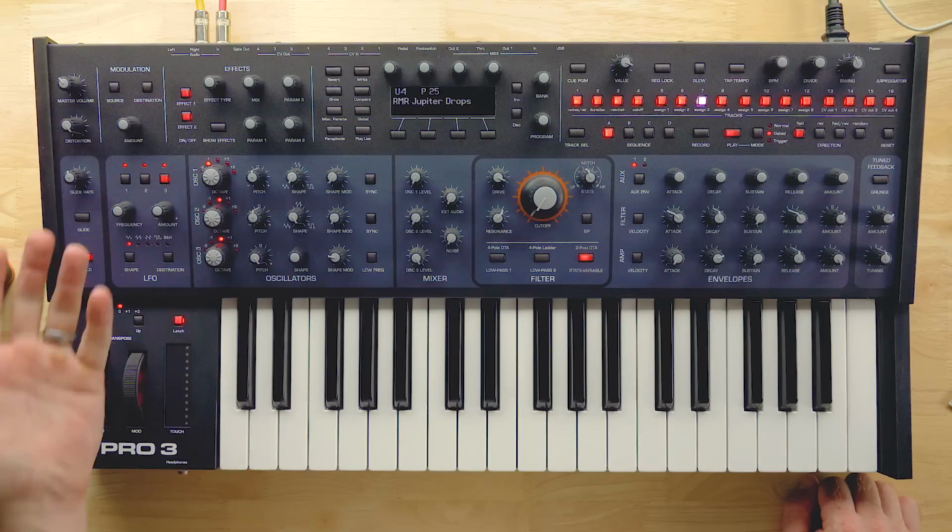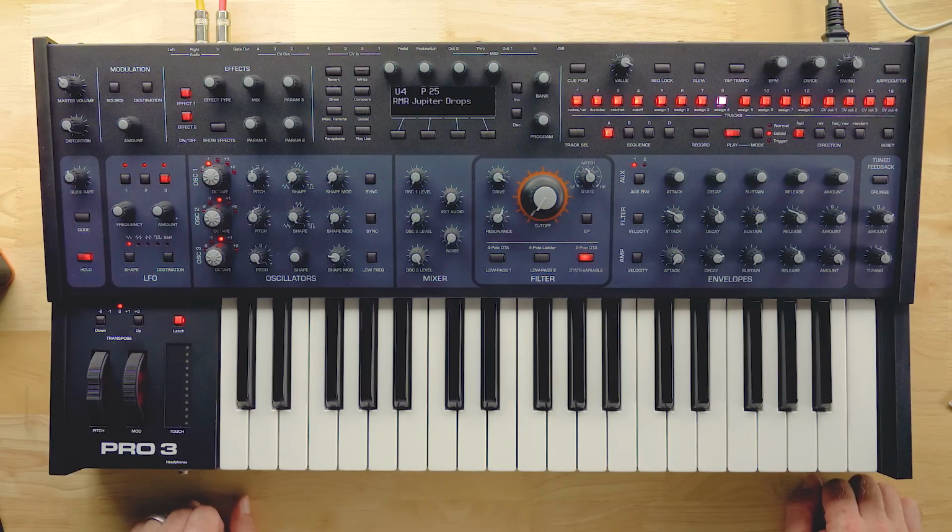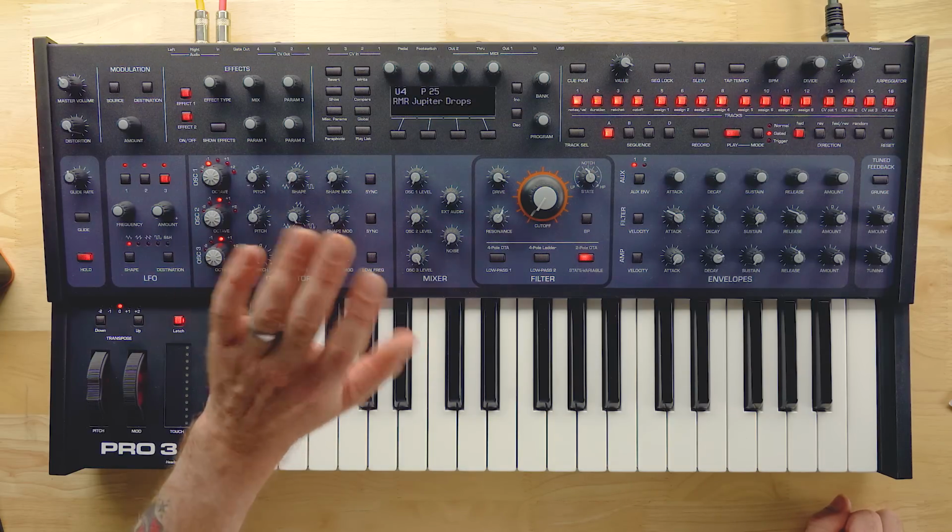So yeah, this is the Sequential Pro 3, an absolute beast, and I use that with all intended hyperbole. It's just a really, really interesting and capable synth. The modulation options on it make it stand apart from a lot of stuff that I have seen, and will give you just an amazing amount of variety in your patches once you come to terms with the way the oscillators sound.